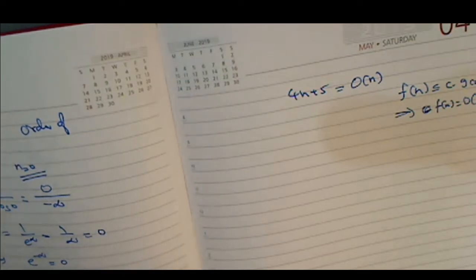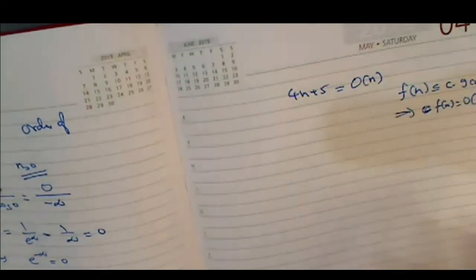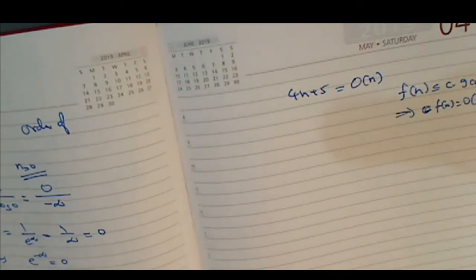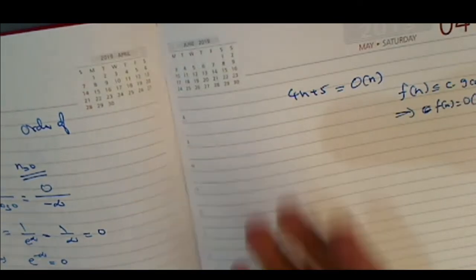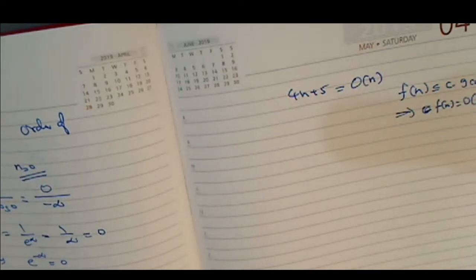Then only you can say it, right? So all these things should be satisfied. Otherwise, you should not say it. Maybe for writing purposes we can write it; sometimes it will work, sometimes it may not work. That's also very important. Mostly it will work, but if you write like that, we have to justify it with the definition.